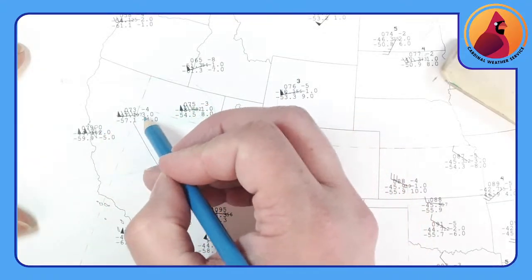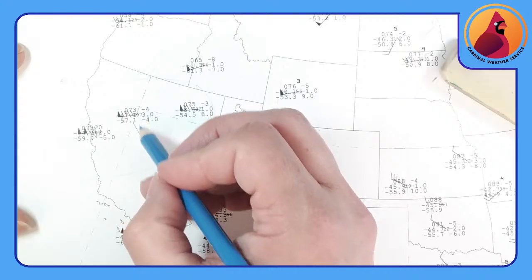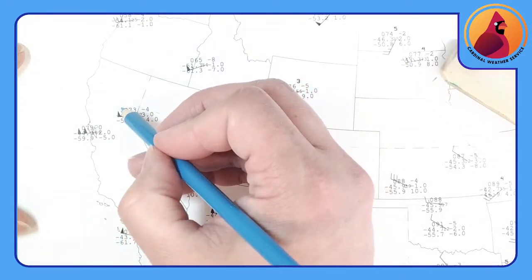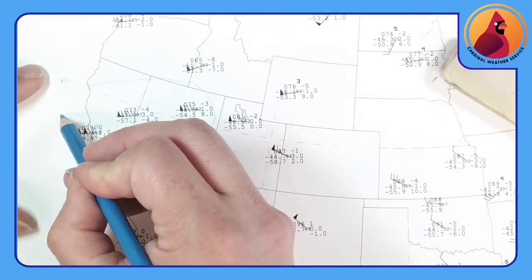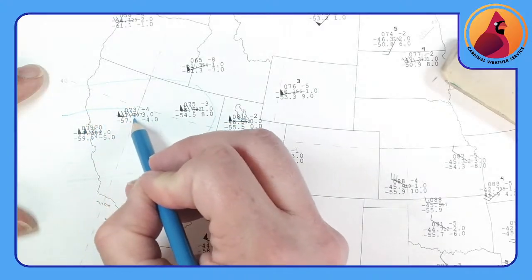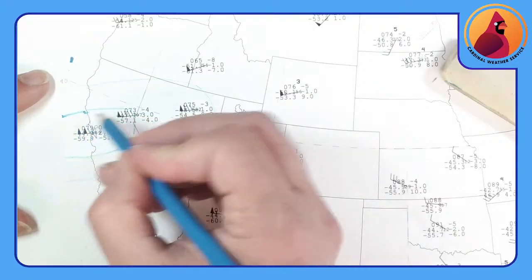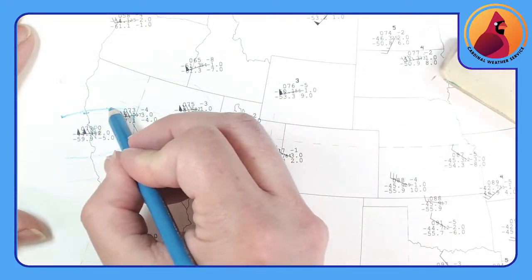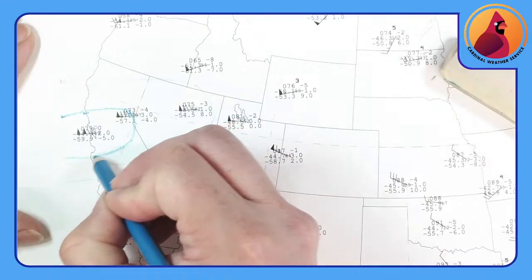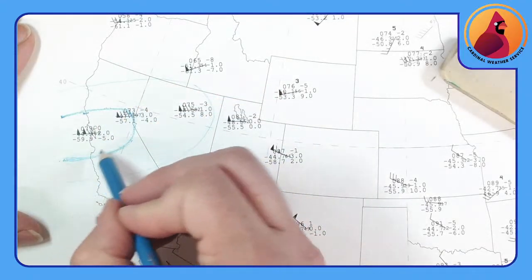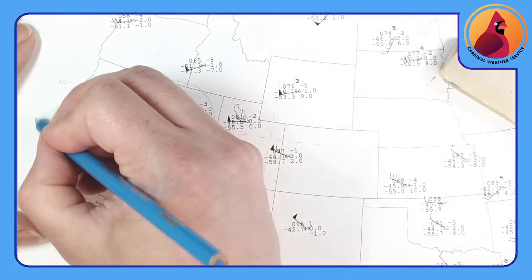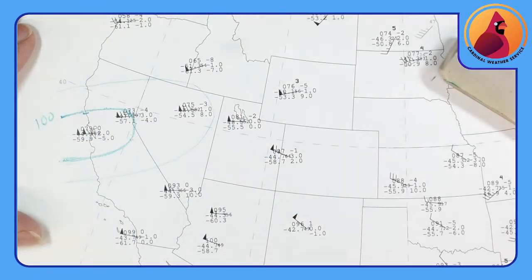We're close to 100 right here, so we'll get fairly close to this one, but we'll put in our 100 knot contour. So we'll label this 100.